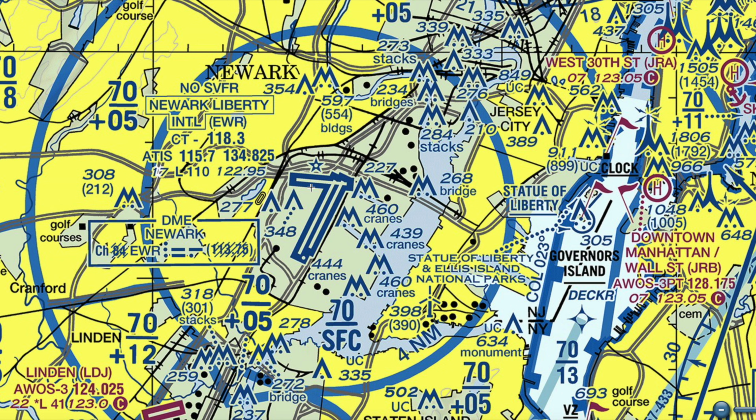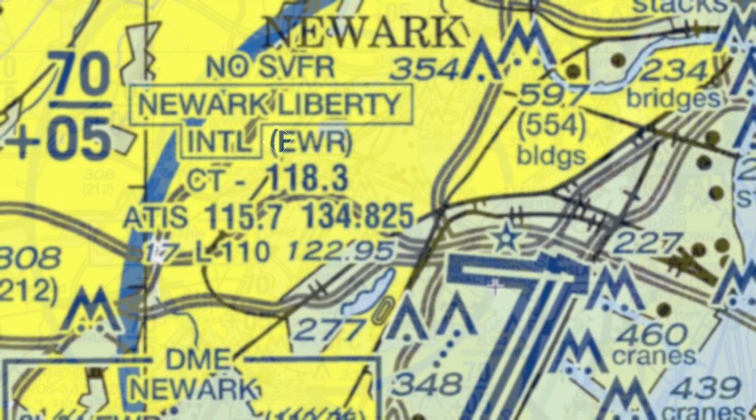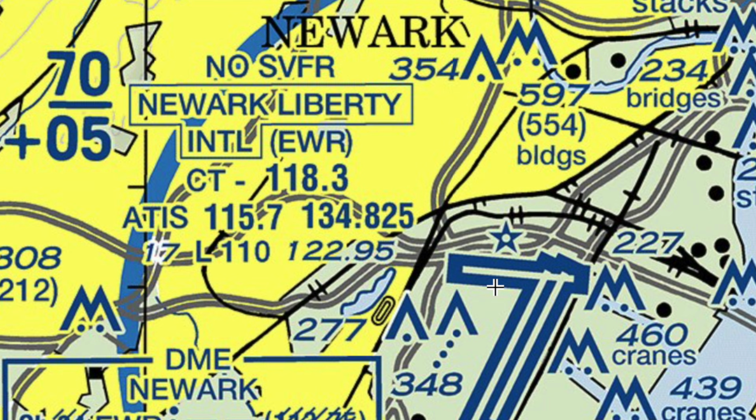So now let's look at Newark Liberty International Airport and decipher the information on the very top left so you understand it. Now pay attention to the information at the very top left of the airport. No SVFR. Now what could that possibly mean? Well, you'll usually see this with airports that have a high volume of traffic, or complex airports such as Newark, Los Angeles, or Chicago, which are designated in Class B airspace, and you will also see this on certain airports that are designated in Class C airspace.